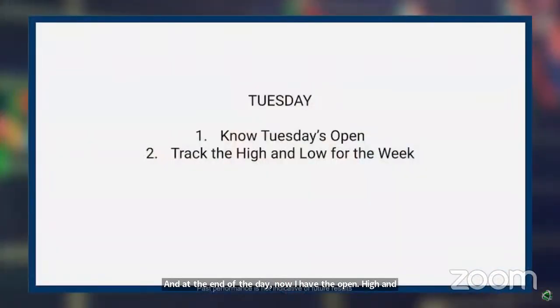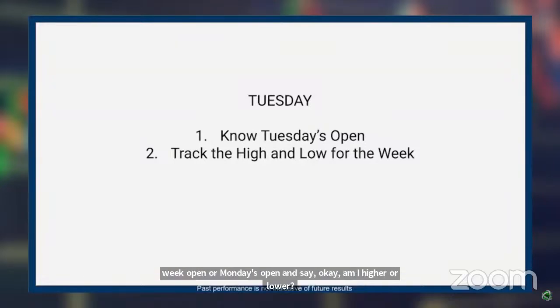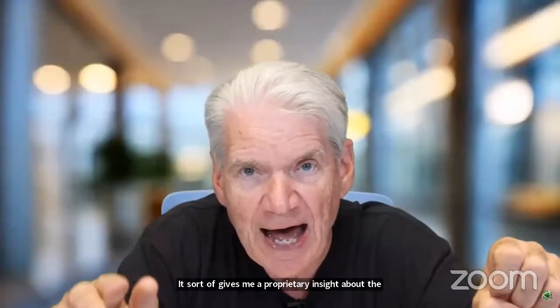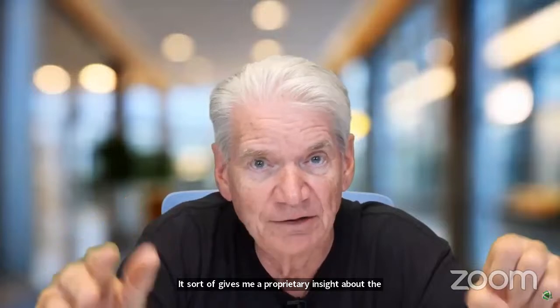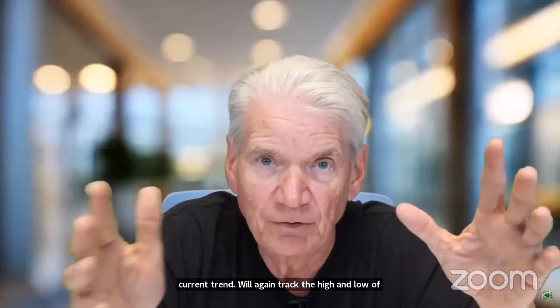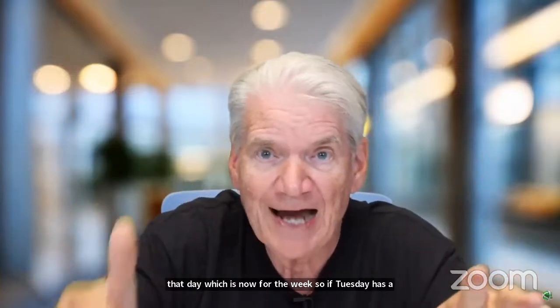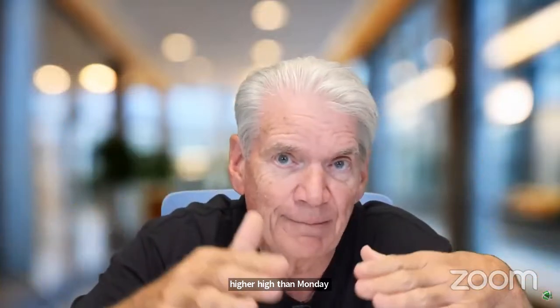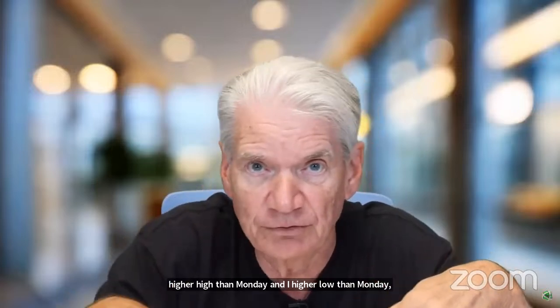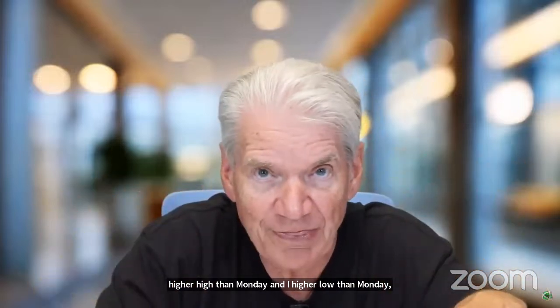I do the same process on Tuesday. I get Tuesday's open, and when I get Tuesday's open, I look at the week open, or Monday's open, and say, okay, am I higher or lower? It sort of gives me a proprietary insight about the current trend. I will again track the high and low of that day, which is now for the week. So if Tuesday has a higher high than Monday, and a higher low than Monday, now I've got a trend building early on Tuesday. That's just an example of the way I think.